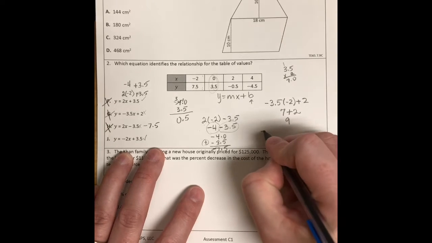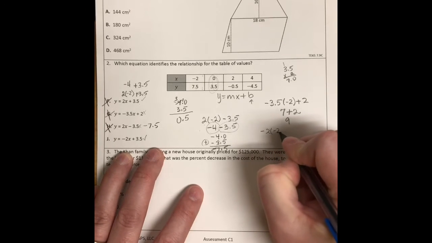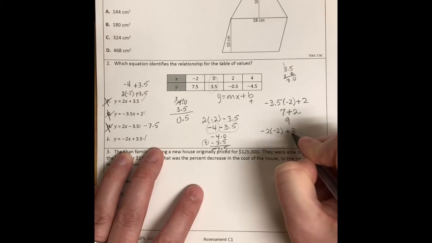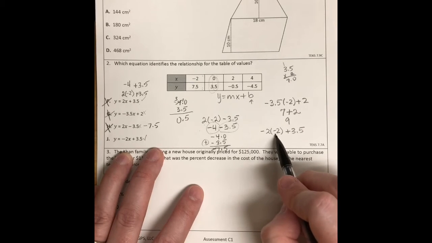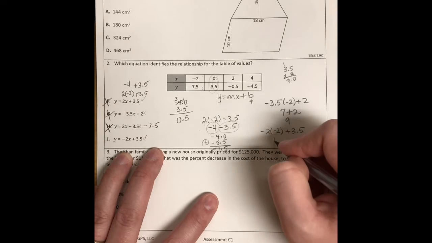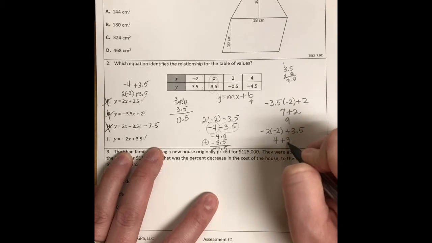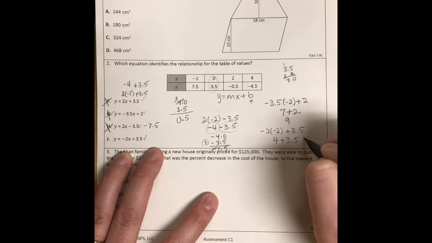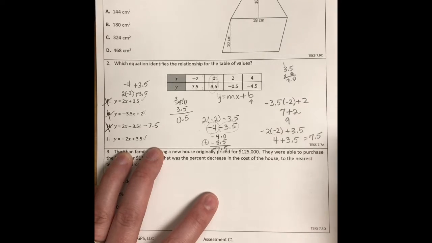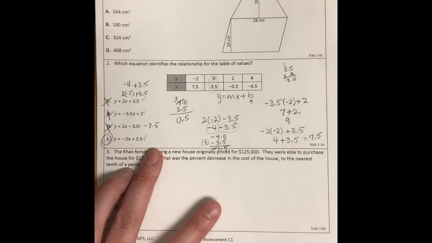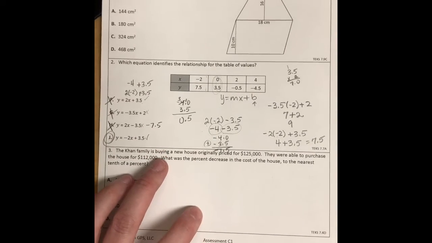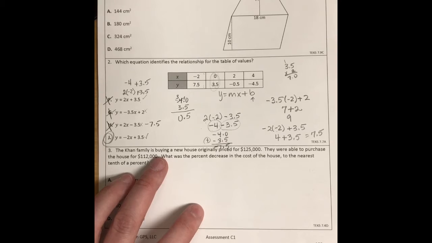All right? So negative 2 times negative 2 plus 3.5. A negative times a negative is a positive. 2 times 2 is 4. And 4 plus 3.5 gives us what we are looking for. So I hope you picked J. If you didn't, I hope you figured out where you went wrong. If not, rewind it and watch me do this all over again, okay?